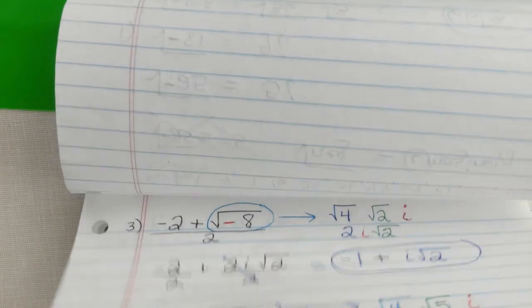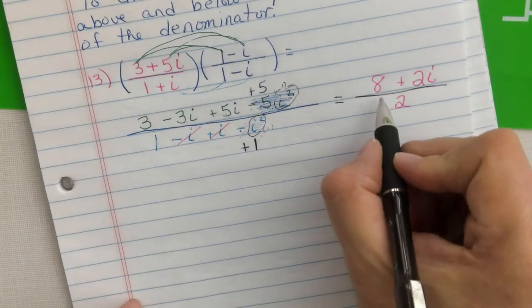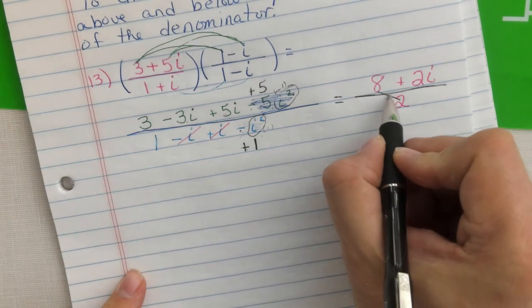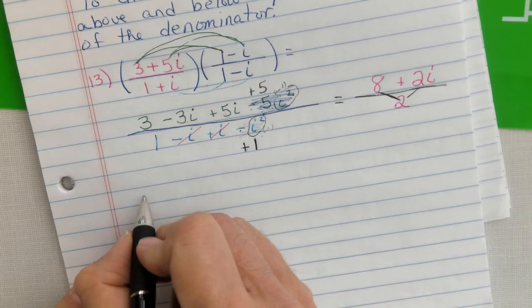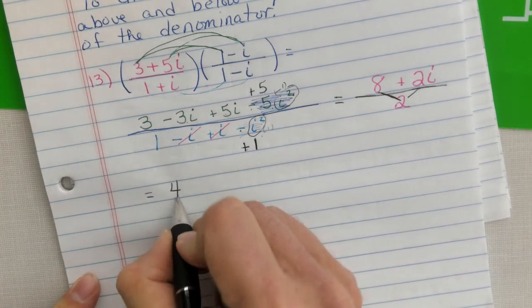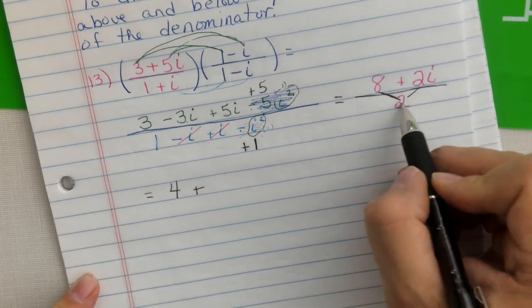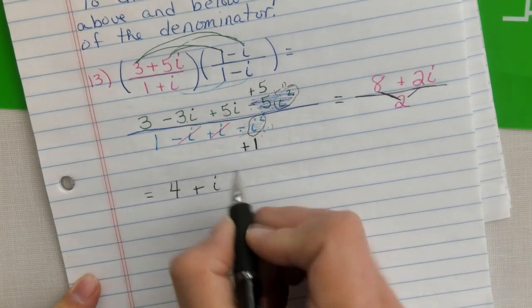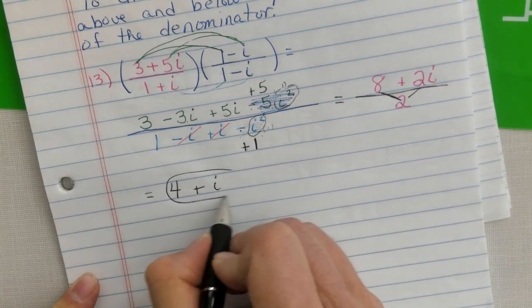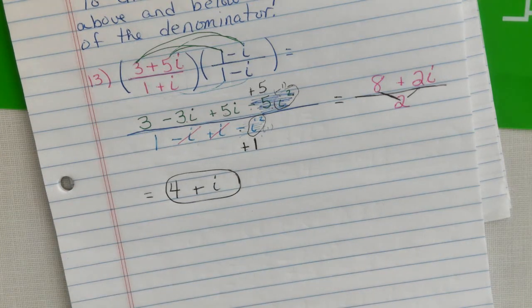So, here's the little universal marks for separate. 8 over 2 would be just a 4. The 2 over 2, those cancel. 4 plus i. So 3 plus 5i divided by 1 plus i is 4 plus i.